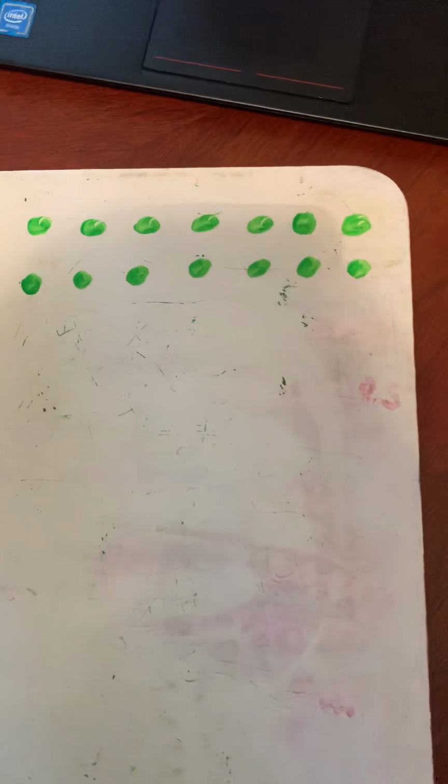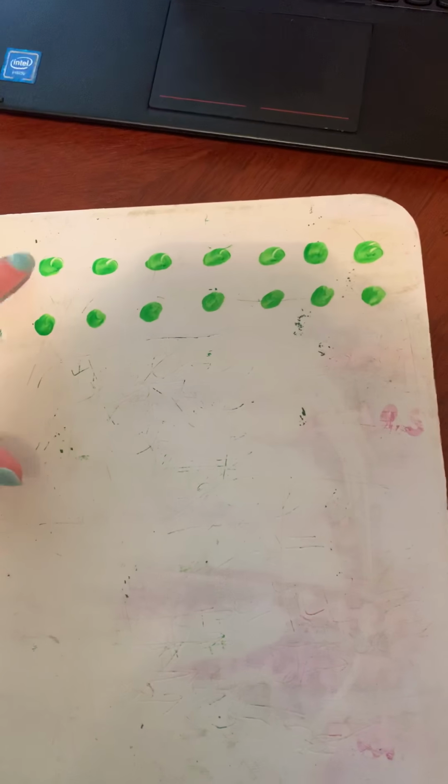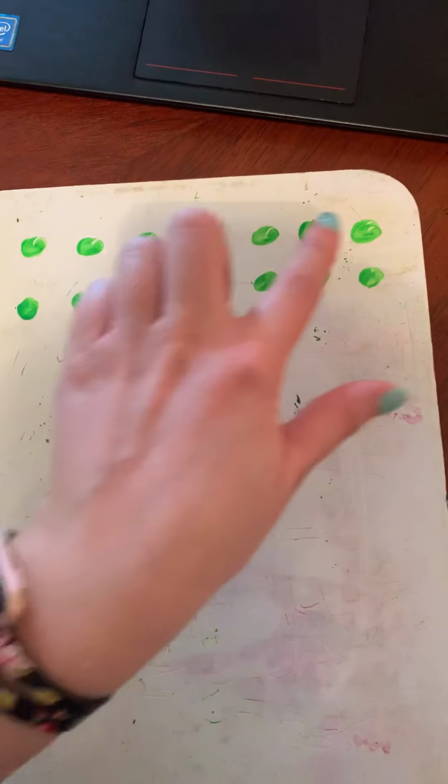All right, so here's our array. Now, I'm going to ask you, how many rows are in this array? How many counters are in each row? Okay, so we have 2 rows of 7.